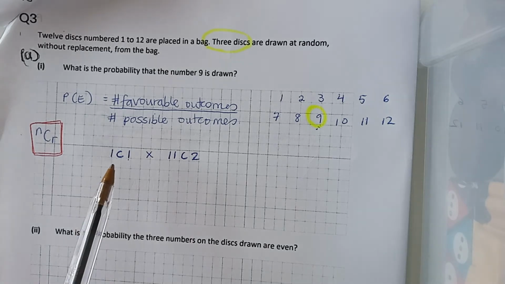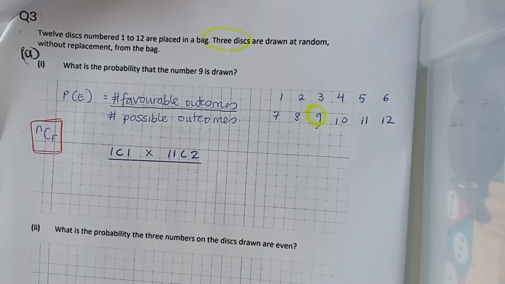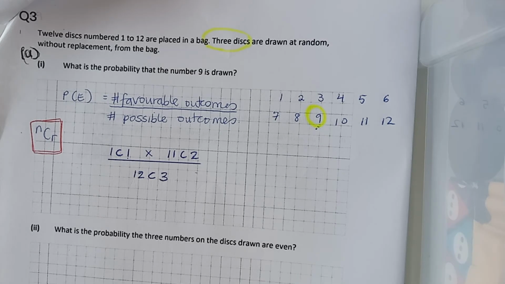And then how many possible outcomes are there? Well, I've got 12 numbers to choose from in total, and I want to pick 3 of them. So I'm going to say 12 choose 3. I can stick this into my calculator all in one go, and I'm going to get an answer of 1/4. That's it, part 1 done.